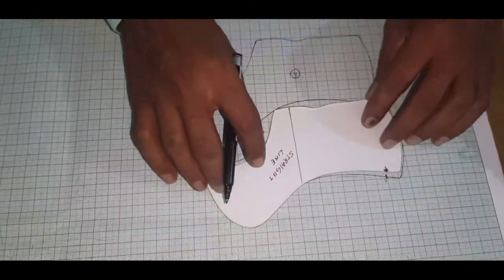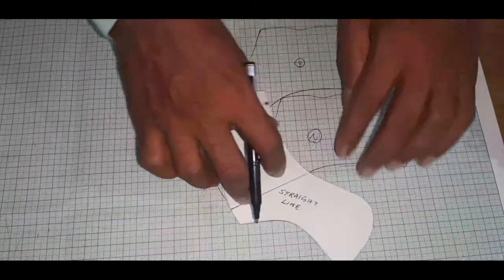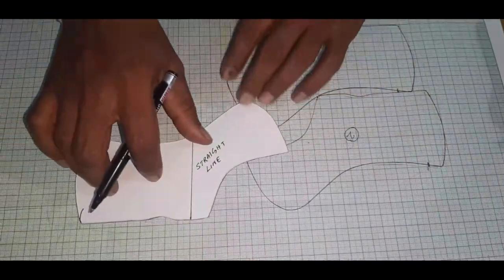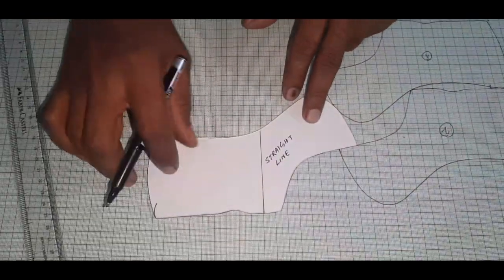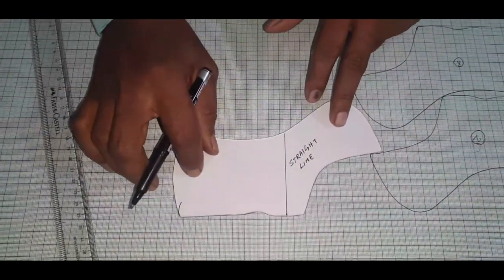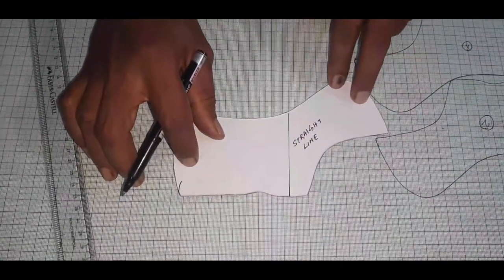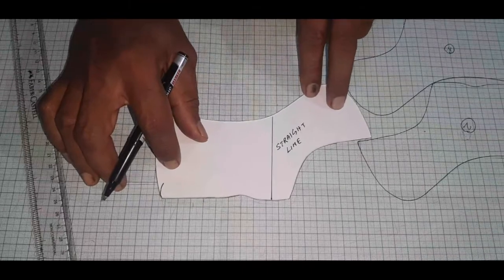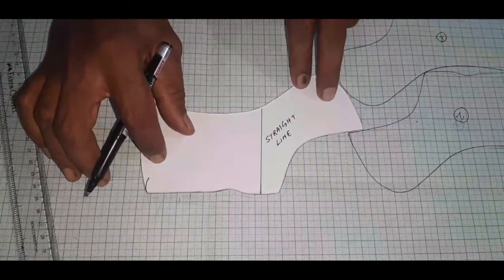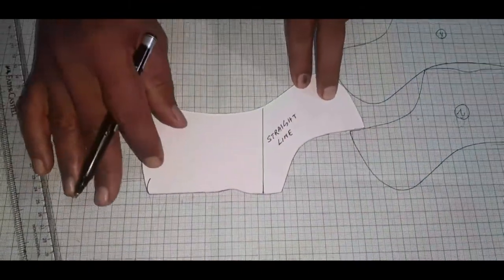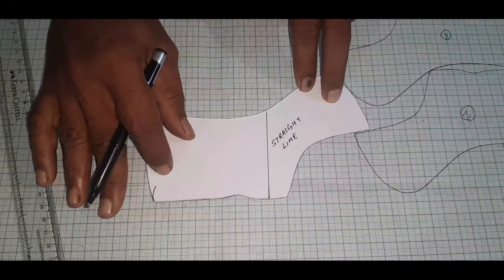Next, rotate this pattern 180 degree. And the third pattern should touch 1 and 2. And match the straight line with graph paper line. So now it is touching 1 and 2 and matching this straight line with graph paper line.